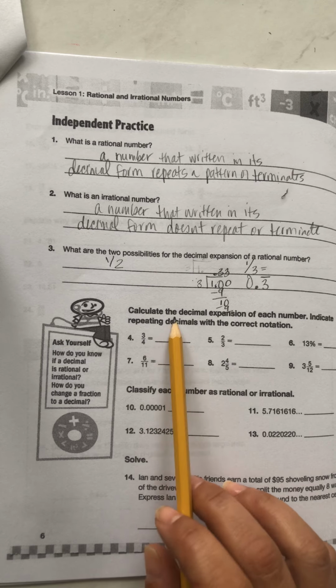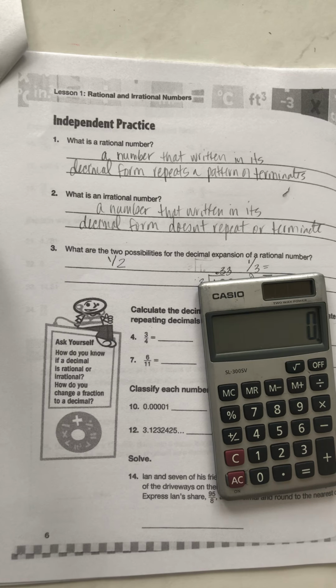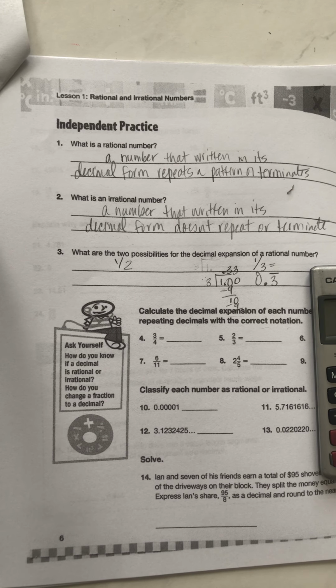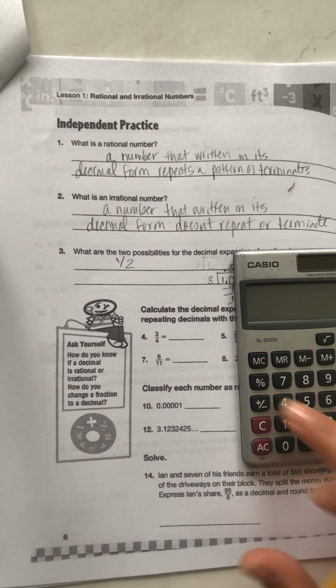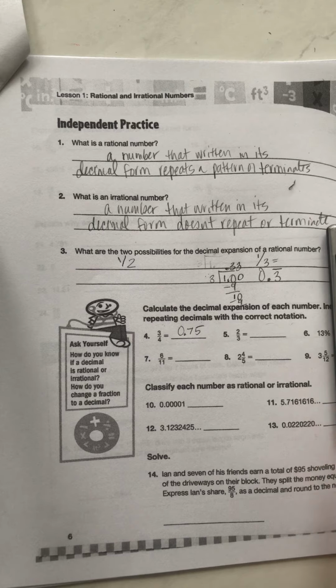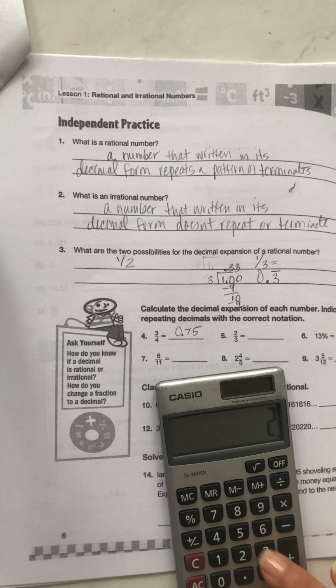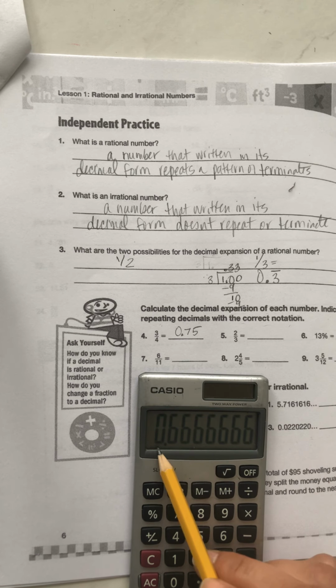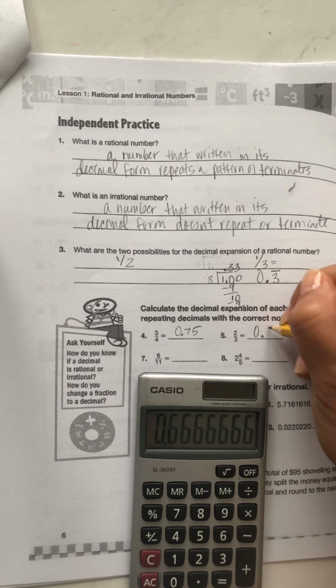So what you're going to do is calculate the decimal expansion of each number, indicating the repeating decimals in the correct notation. You can use a calculator for this. I know you know how to take a fraction and turn it into a decimal. You don't need to do the math. You can just use a calculator and determine. So for example, for 3/4, I'm just going to do 3 divided by 4 equals 0.75, which is rational. And then 2/3, 2 divided by 3 equals 0.66666. So you can assume right here it's going to repeat. So it's 0.6 repeating.